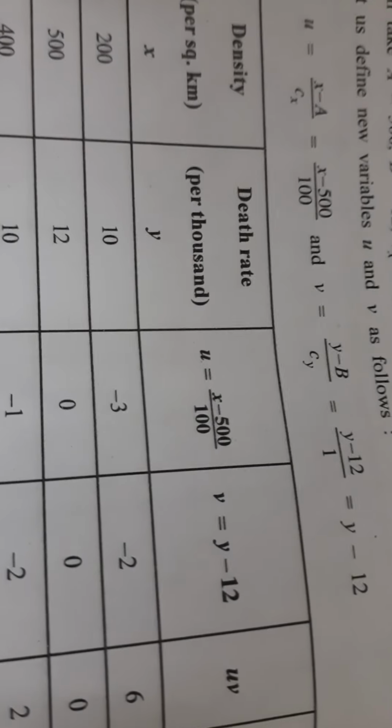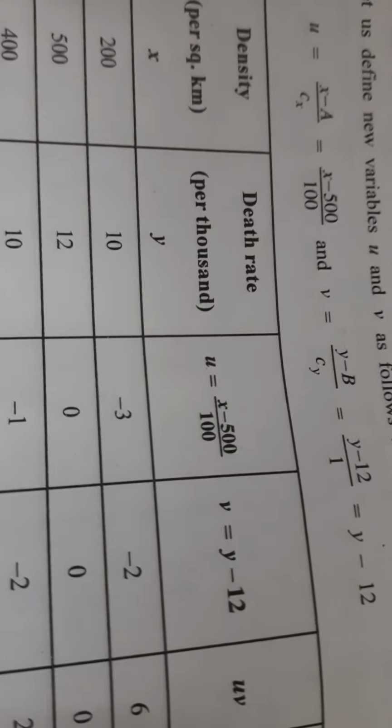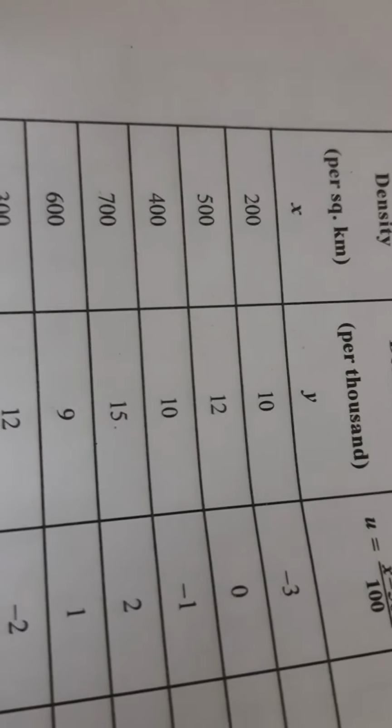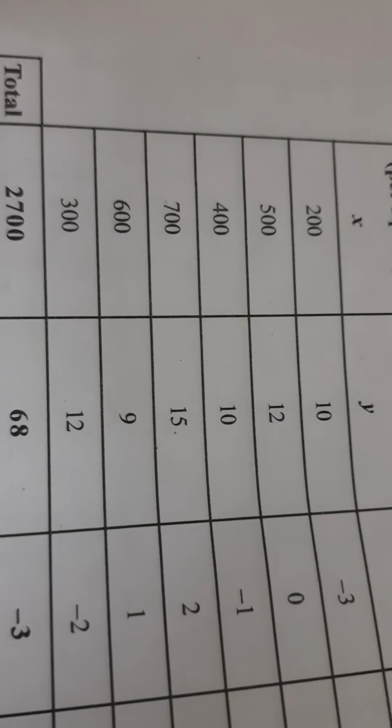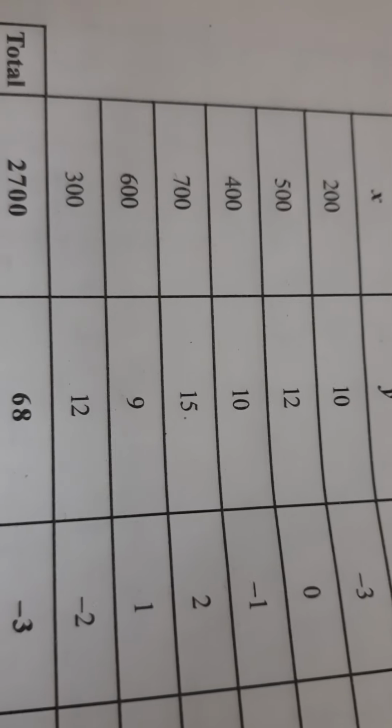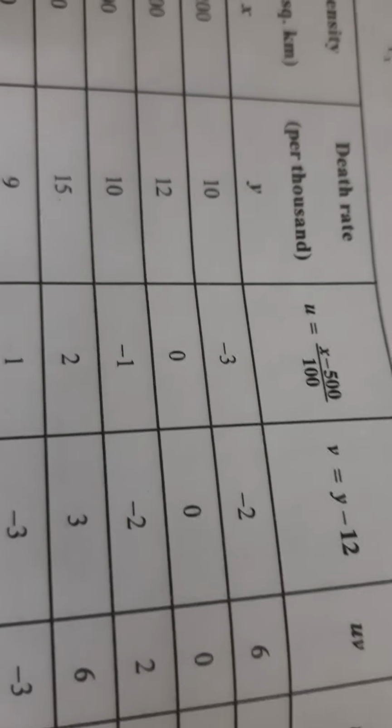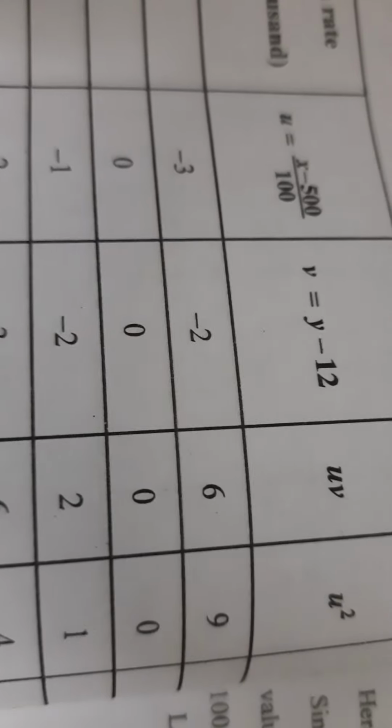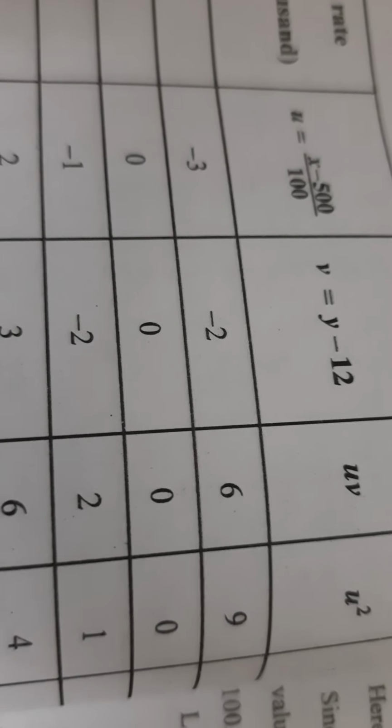So here u is equal to x minus 500 divided by 100. Again, you just see why we are dividing it by 100, to make it simple. All these values are divisible by 100. That's why we do it here again. And v equals y minus 12. Here we are not dividing it by any number because these are small numbers and not divisible by a common number, and therefore v is equal to y minus 12.